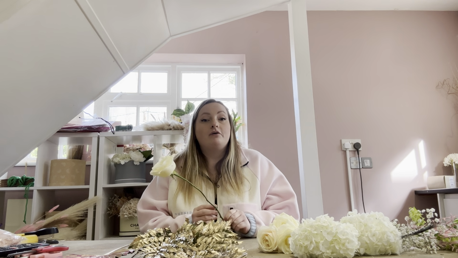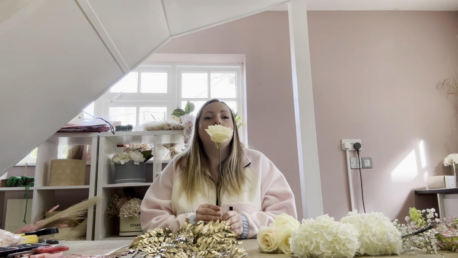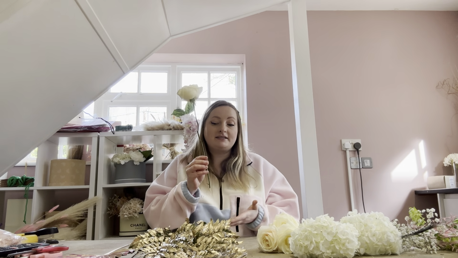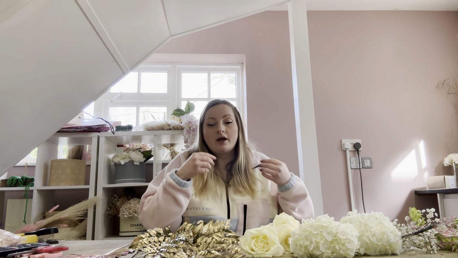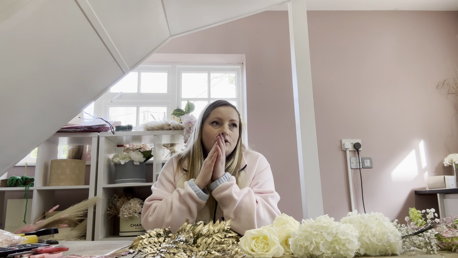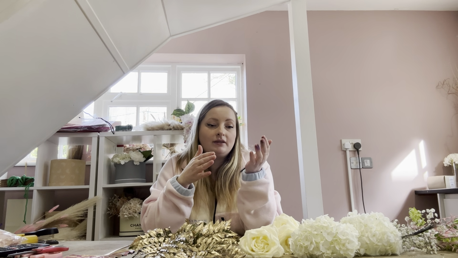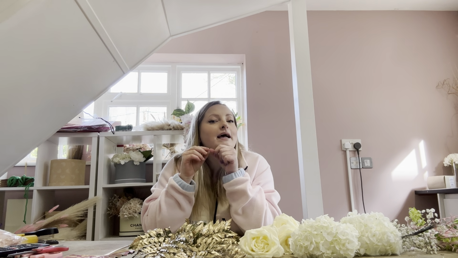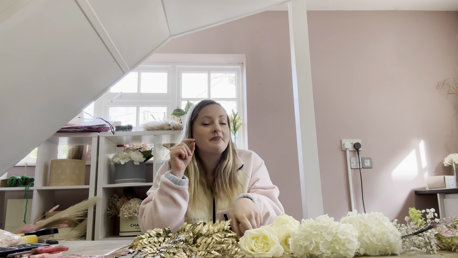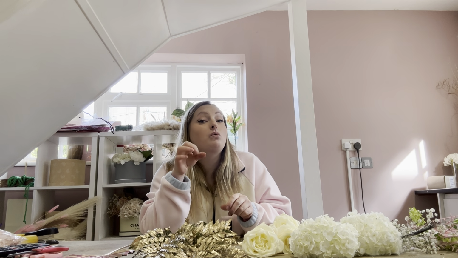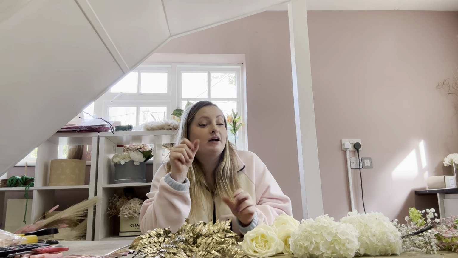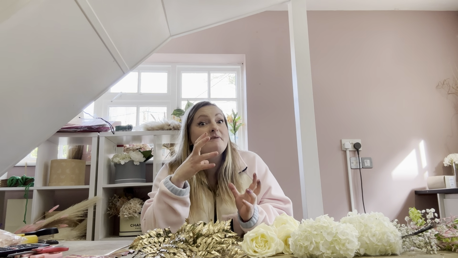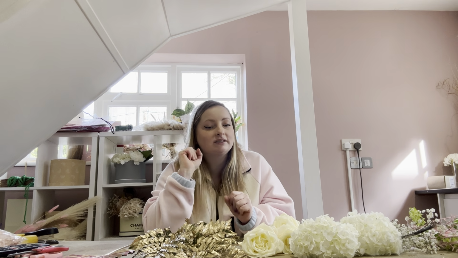So let's start off with this rose. Now, with roses, they come in different prices depending on the stem length. So if you're at your wholesalers and you see that one white rose is cheaper than the other, it is most likely because the stem length is shorter. And if the stem length is shorter, say 40 centimetres, the head isn't going to be big. They're going to be quite dainty and a bit like supermarket vibes. So I do recommend getting 60 to 70 centimetres to make your bouquets look more big and luxurious.